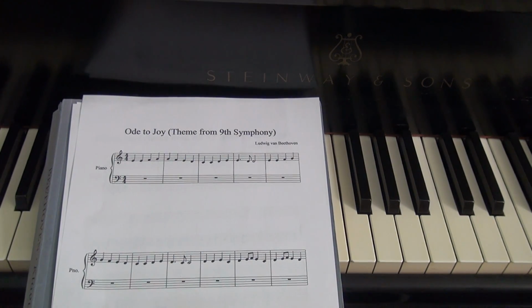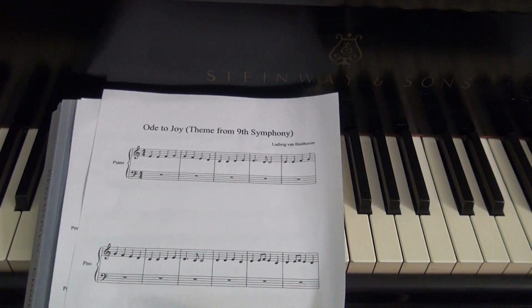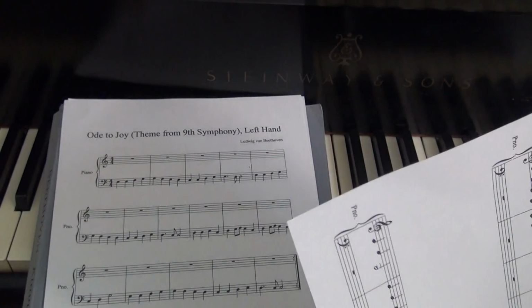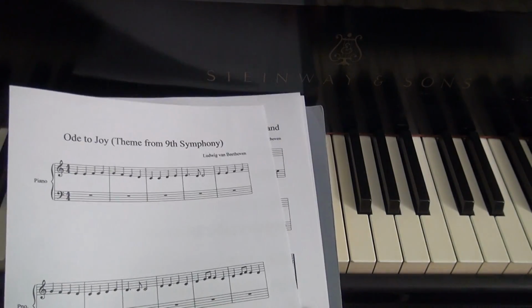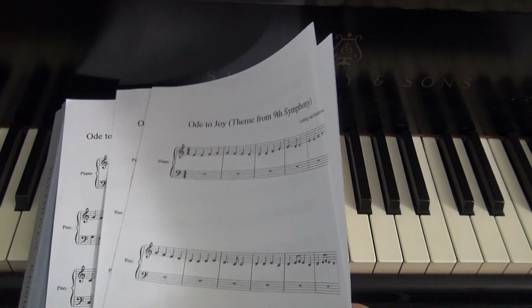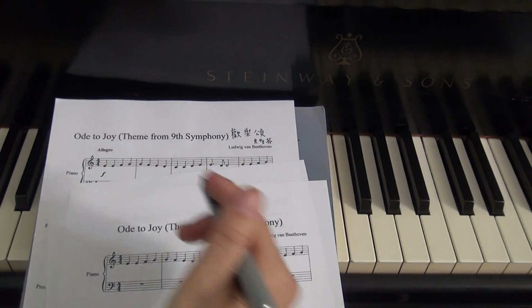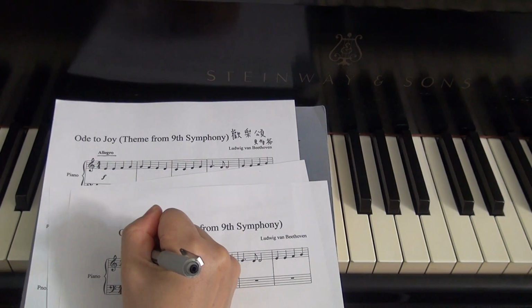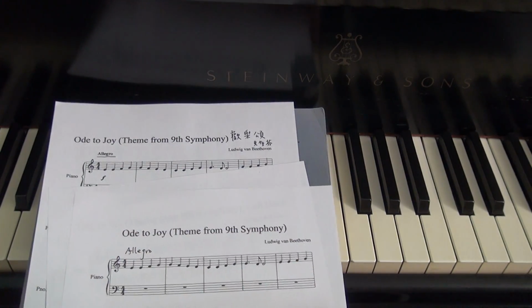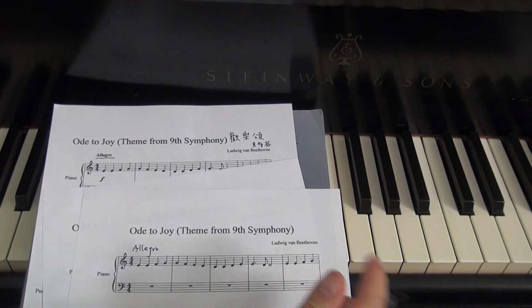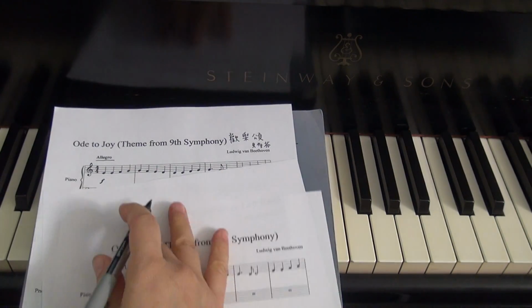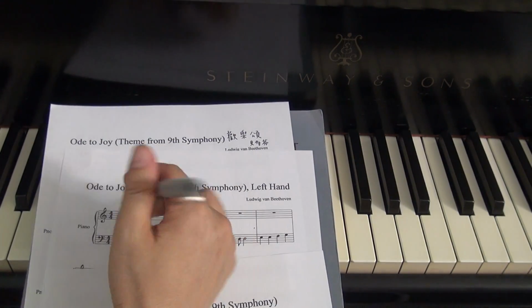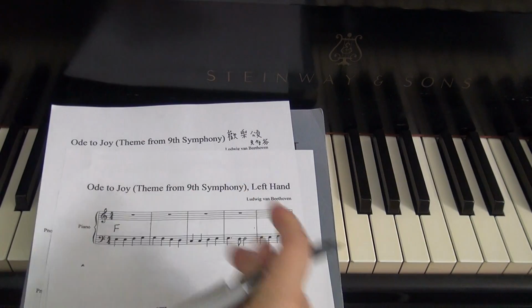And we're going to learn the separate hands, right hand, left hand, and then both hands together. And the music here is listed as allegro. Allegro means fast and lively. And we're going to use forte to play. So then you'll have four fingers.